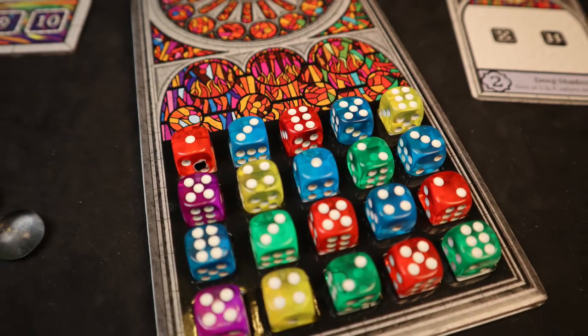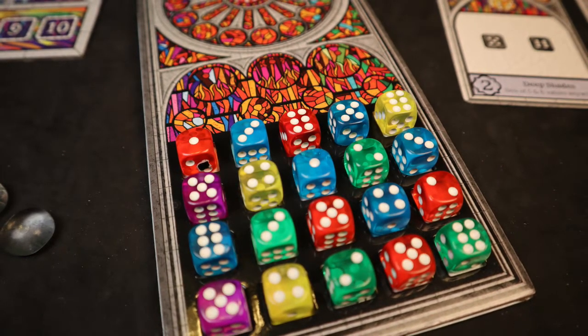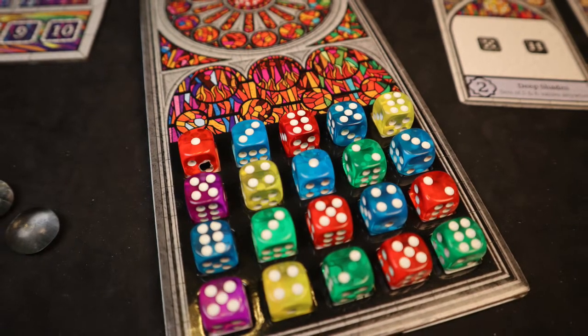But when all comes down to it, you're not making a stained glass window. You're placing dice. I don't remember ever seeing dice in the stained glass windows at church. But that's neither here nor there.